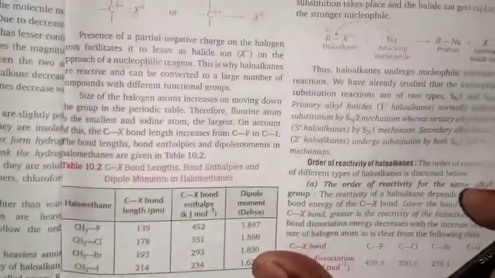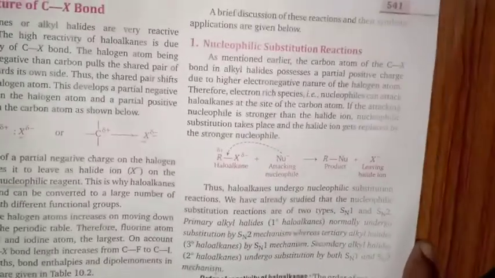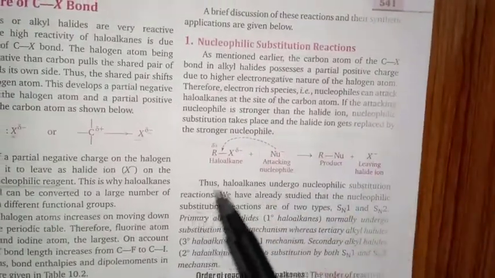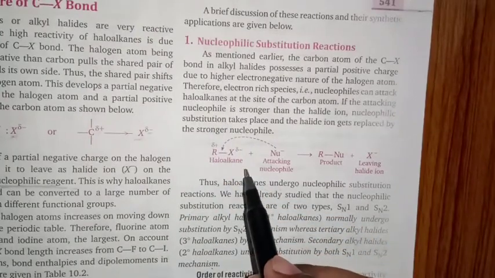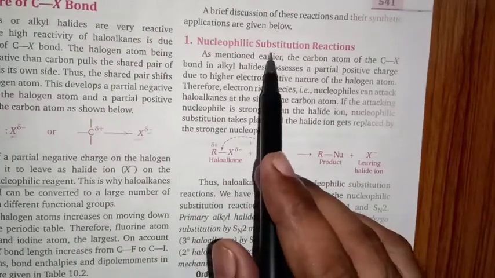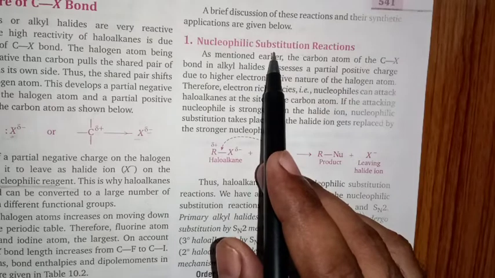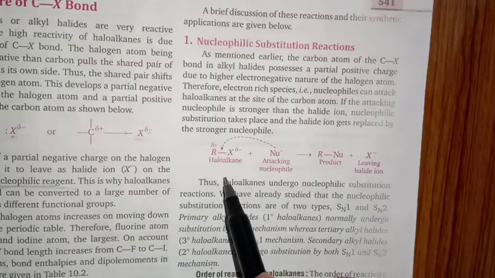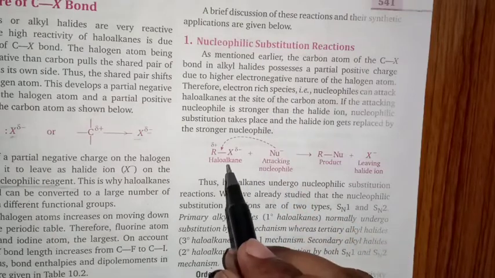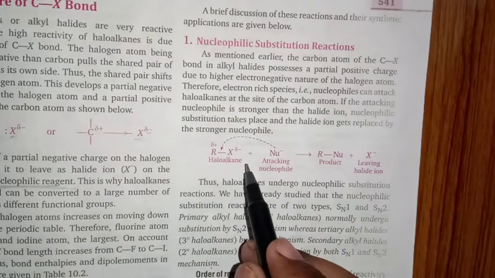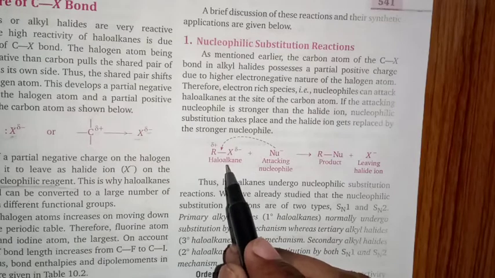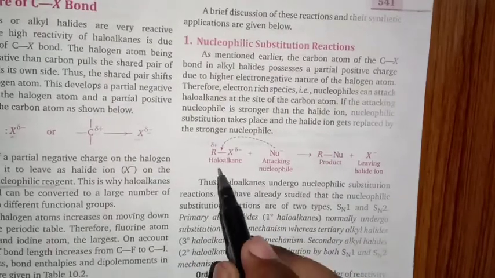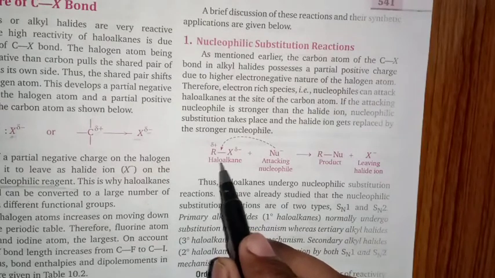So first we'll go through the nucleophilic substitution reaction. As it is clear from the word itself, it is attacked by a nucleophile, and substitution reaction takes place. Which kind of substitution reaction? Now look here. Substitution reaction means removal of one thing and in place of it another thing will take place. Now see this structure of haloalkane, RX.